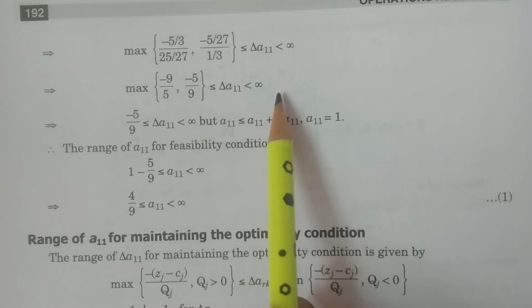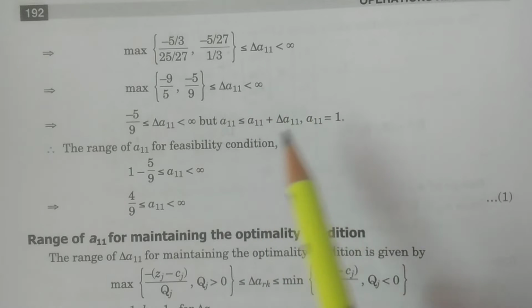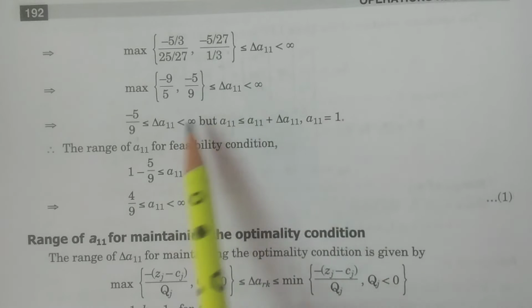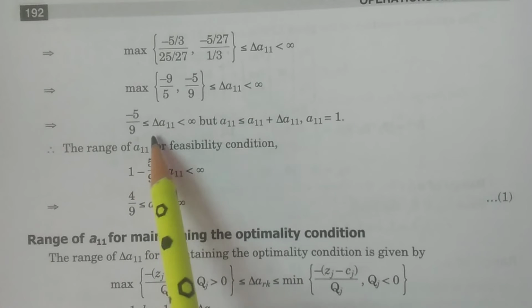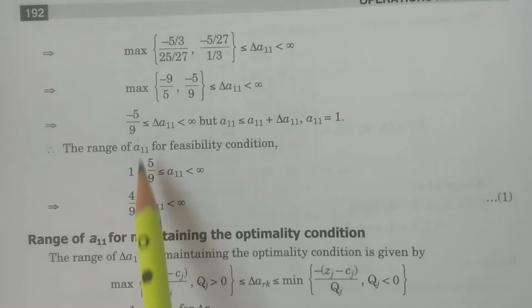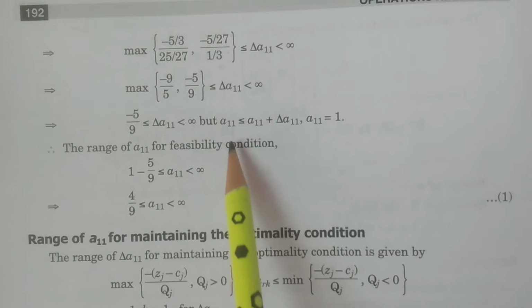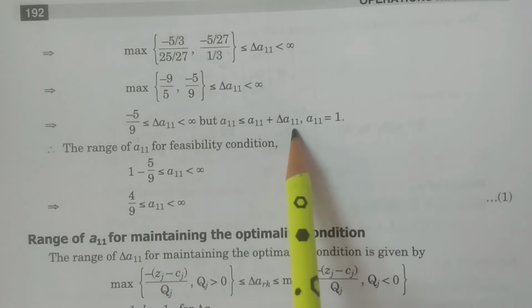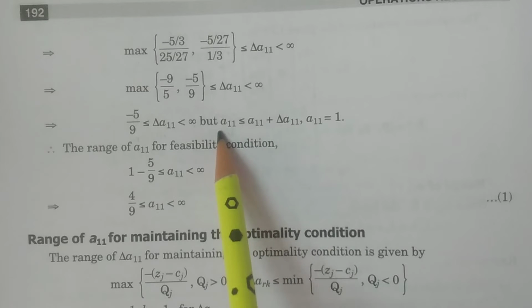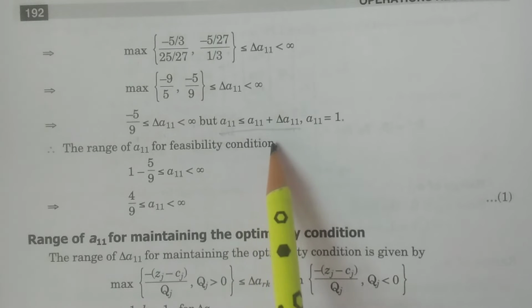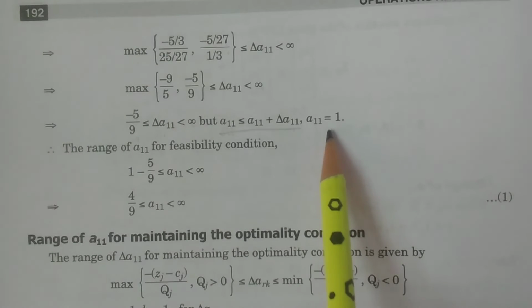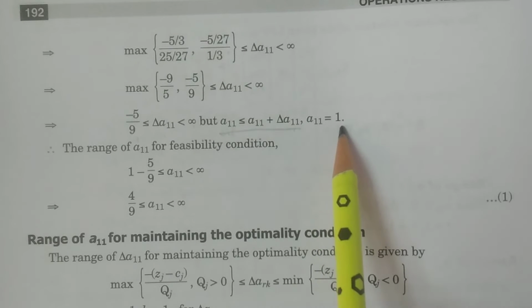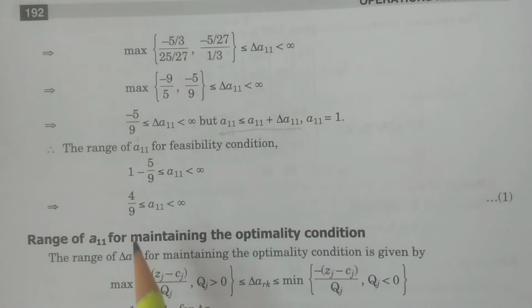There is no qi which is less than 0, and so this is infinity. So finally, the delta A11 limits lie in the range minus 5 by 9 to infinity. But we know A11 is less than or equal to A11 plus delta A11. Using common sense we can apply this, and we have to calculate the range of A11, where A11 is equal to 1, for maintaining the feasibility condition.